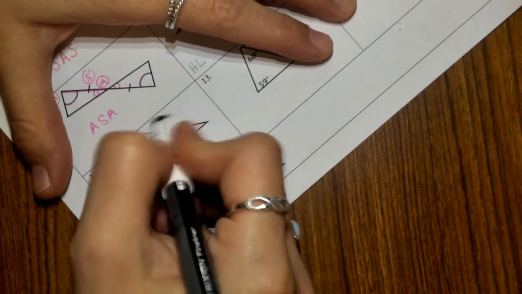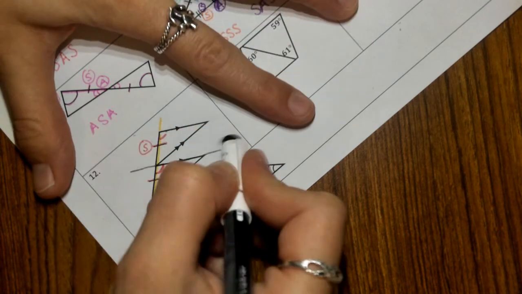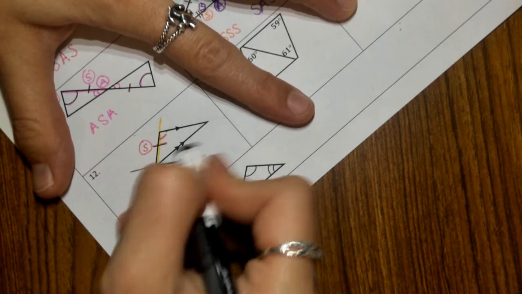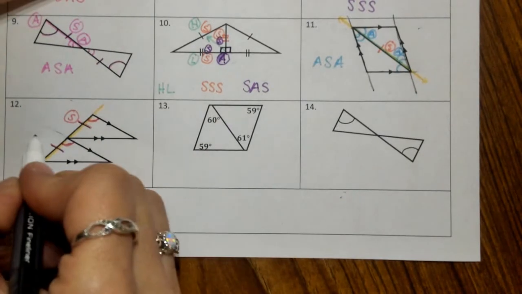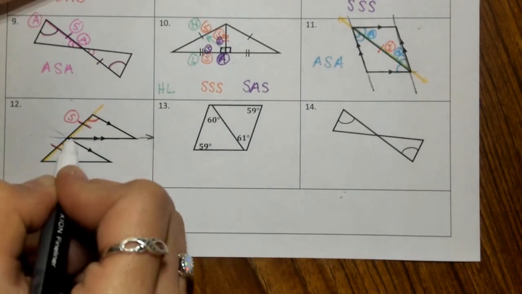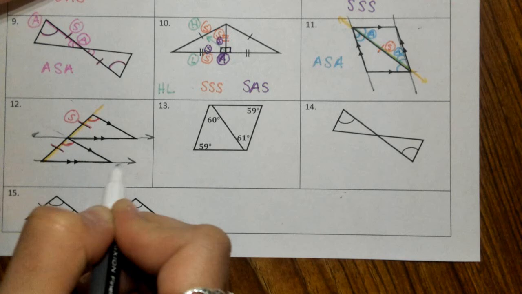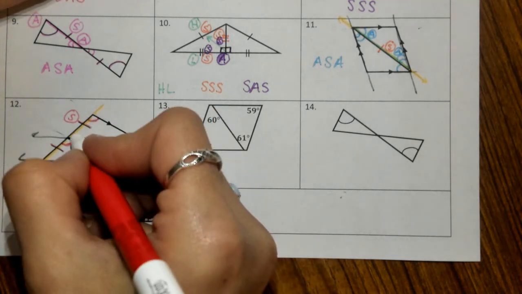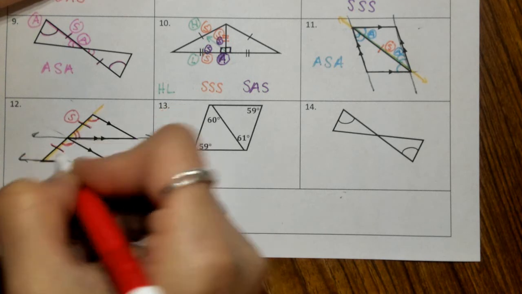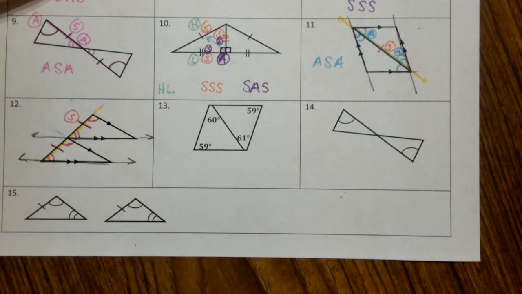I'll erase these so that we can take out the other parallel sides. And if I rotate this way, we have the other parallel sides here, using the exact same transversal. We now have corresponding angles right here as well.